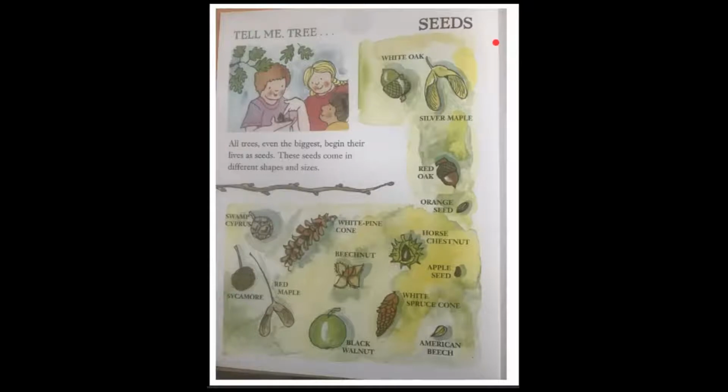Tell me, tree. All trees, even the biggest, begin their lives as seeds. These seeds come in lots of different shapes and sizes. There's another heading. Seeds.